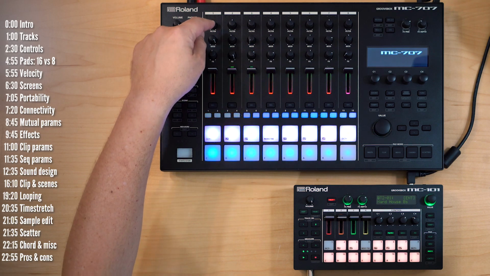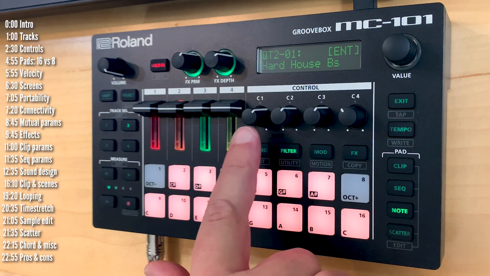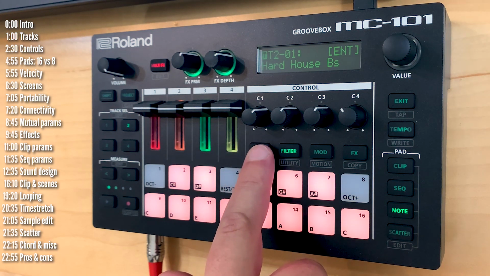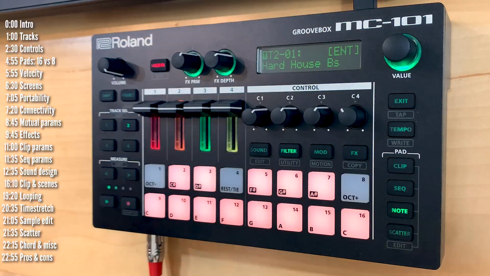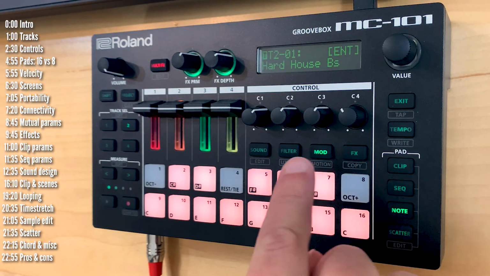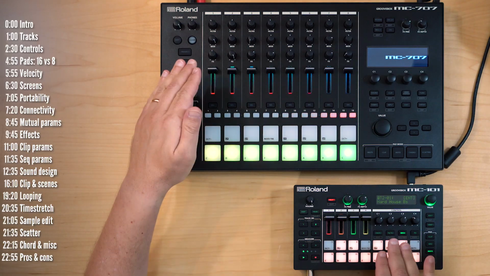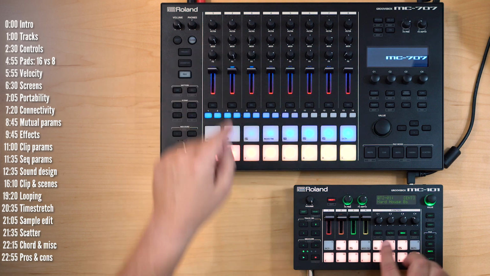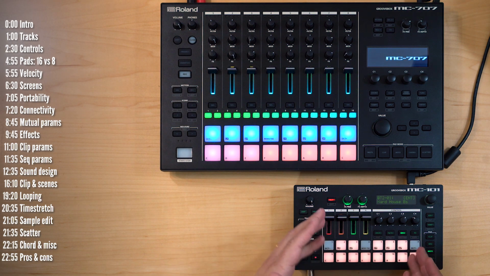There are 3 parameters here, right? Filter, mod, and effects, and filter, mod, and effects, plus an additional 4th sound parameter on the 101. Here the 3 knobs represent each of the parameters on a per track basis. Here the 4 knobs represent the 4 tracks, and you change which parameter you control by pressing these buttons. As I mentioned, in both cases, the label of filter, mod, and effects is just a label. You can assign any one of these to any one of a number of parameters.